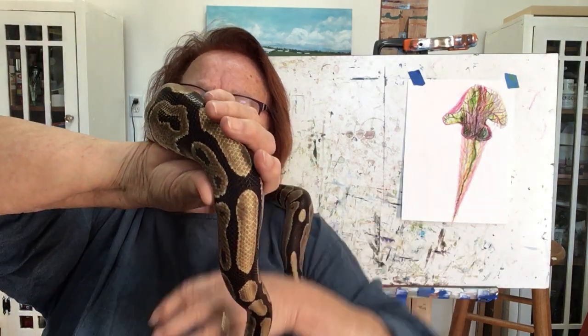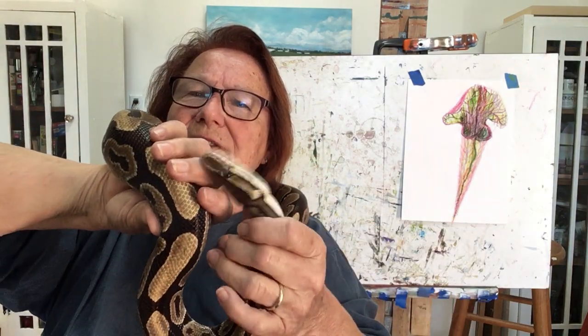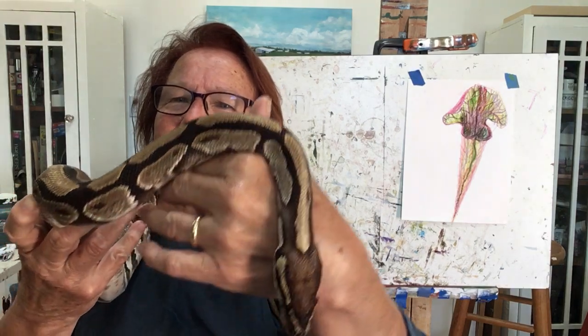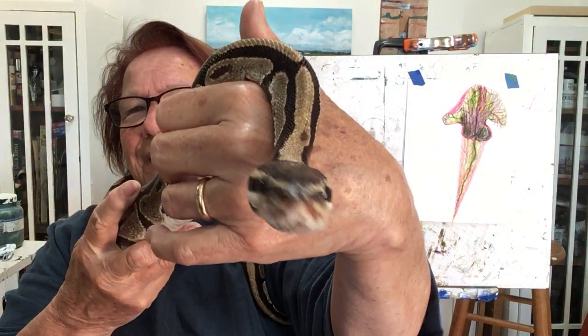Pythons are squeezer snakes. They bite their prey and then they wrap their coils around it and squeeze it. This snake has been my daughter's friend since he hatched. He was so little he didn't fit around her wrist. And she used to dance with him. He's a retired dancing snake.